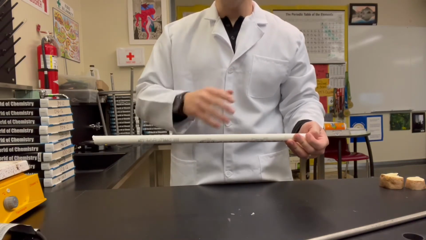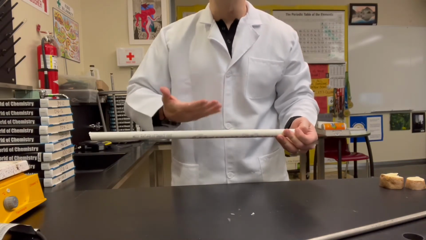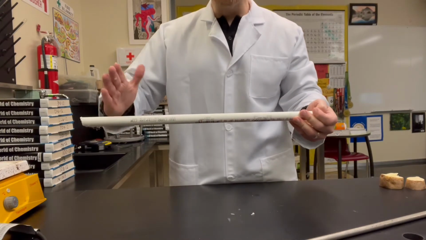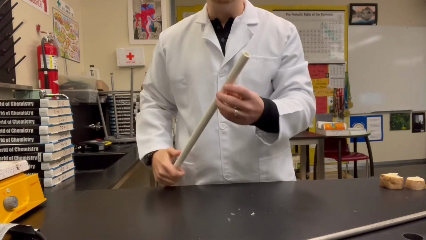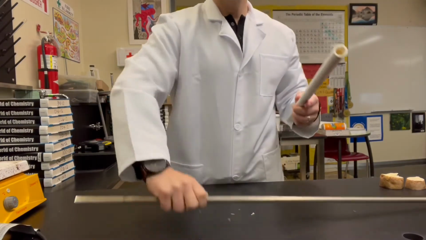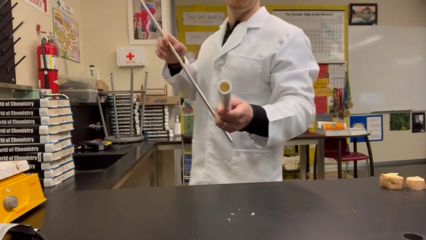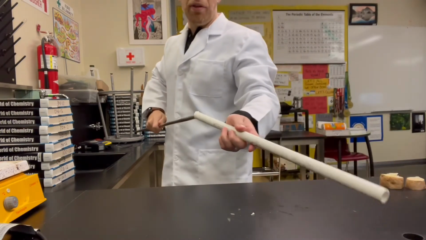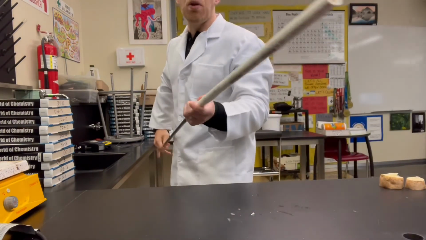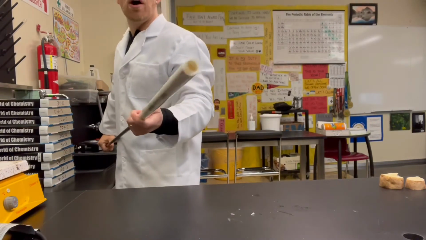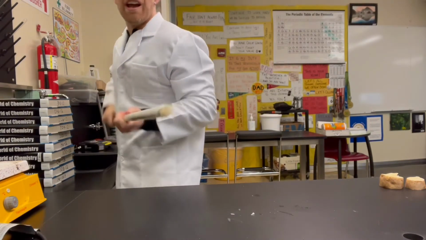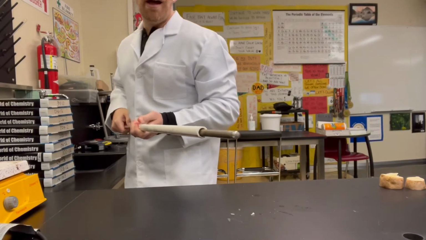Because of Boyle's Law, we see the relationship we call an inverse relationship. As the volume decreases, pressure is going to increase. And we can prove that by just simply taking the ramrod and shoving one end of the potato towards the other, and we should see the end of the potato come out. So let's see if that really happens. All right, so here we go. 1, 2, 3. Whoa! And there it went.